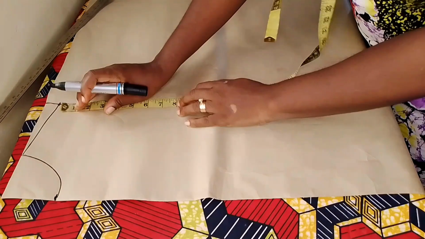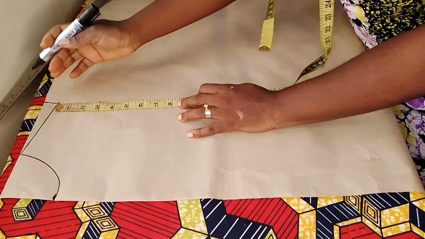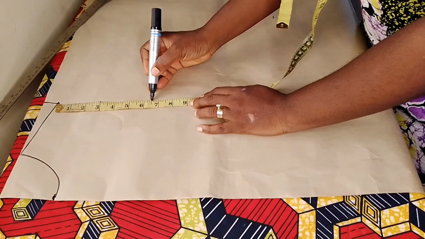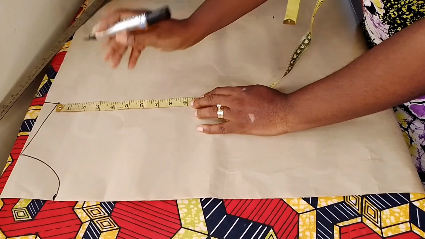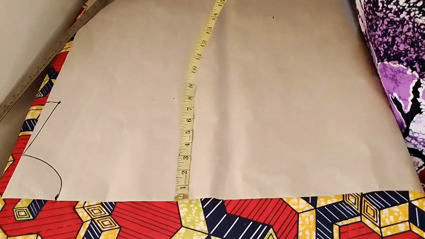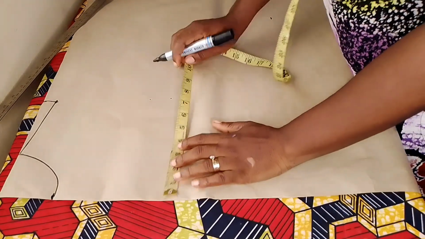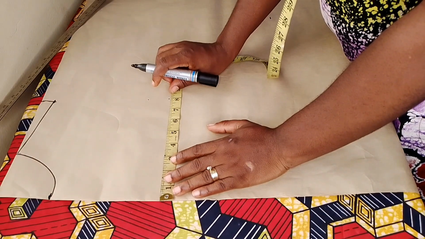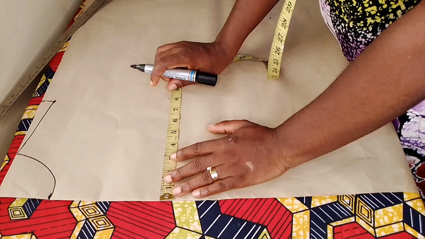I'll be using my French curve to join the points to create a beautiful neckline like so. The next thing I'm going to do is to create the armhole width. The armhole width is the bust measurement divided by 6 plus 1.5, and for me that gives me 8 inches because my bust is about 39 inches. I wear sometimes 38.